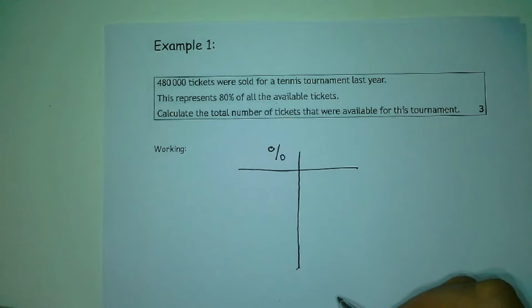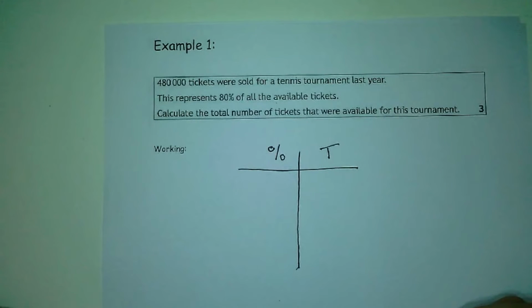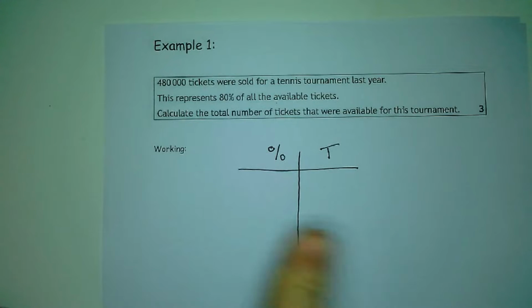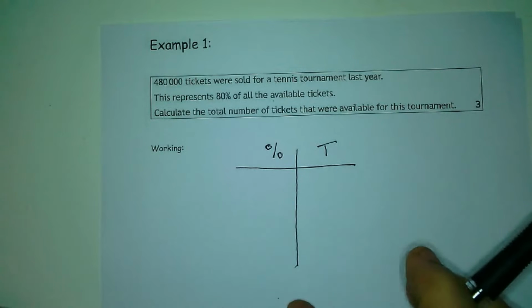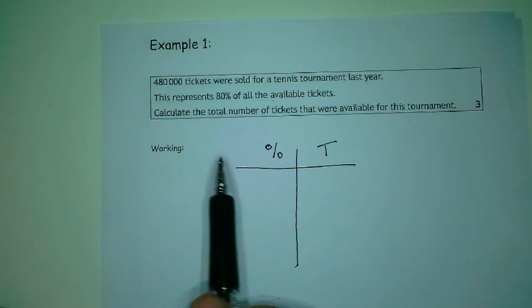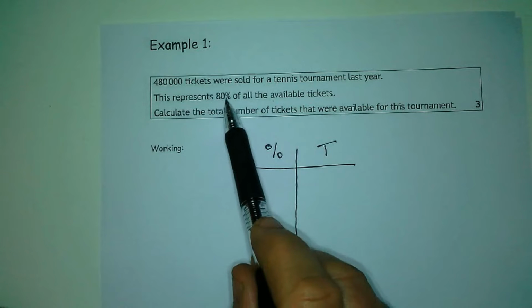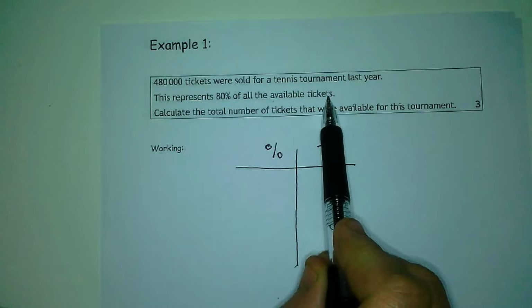I'm going to put in percent there. And obviously this is the number of tickets. The key thing in all of these questions is how you start it. It's getting that right percent in here. If you've got that right percent in here, you're just going to follow the same method for every one of these, but the hard bit is this bit here. So I've given this example because it's actually kind of straightforward. 80%, this represents 80% of all available tickets.